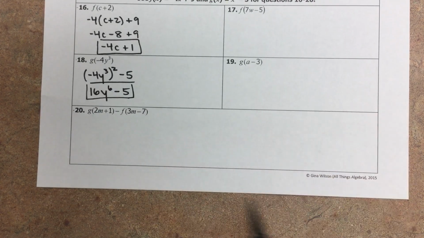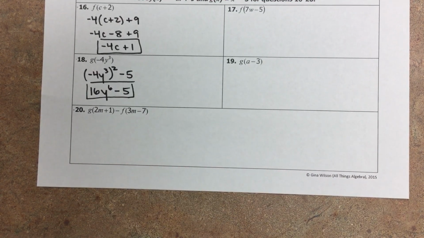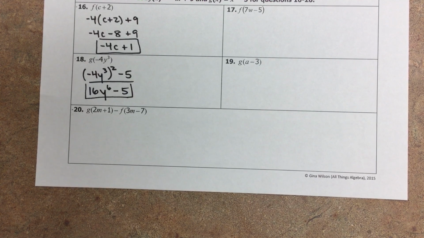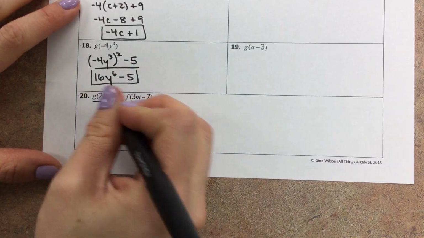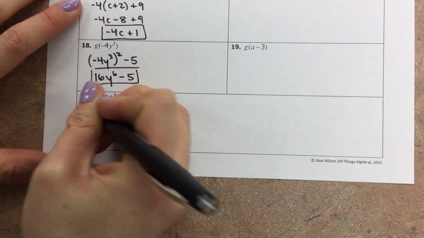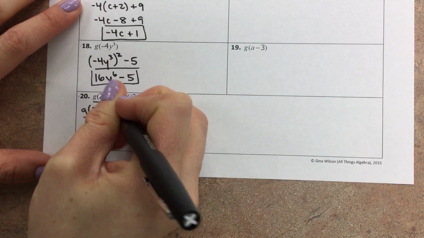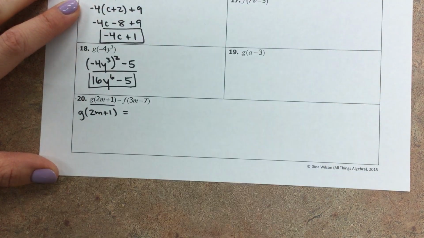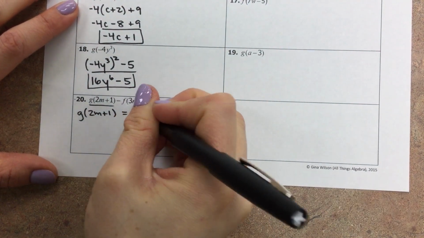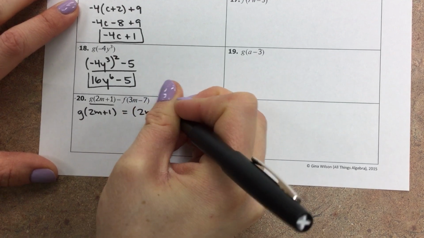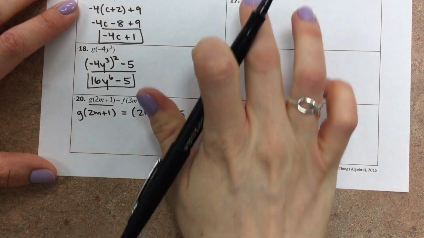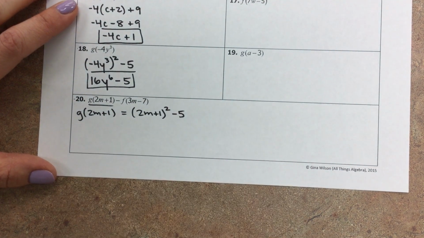All right, last one here. We've got g of 2m plus 1 and then minus f of 3m minus 7. So I'm gonna find this part first. So g of 2m plus 1. So we're taking 2m plus 1 and plugging it in for x here. So 2m plus 1 squared, and then minus 5. So it's just this expression, I just plug this in for x.